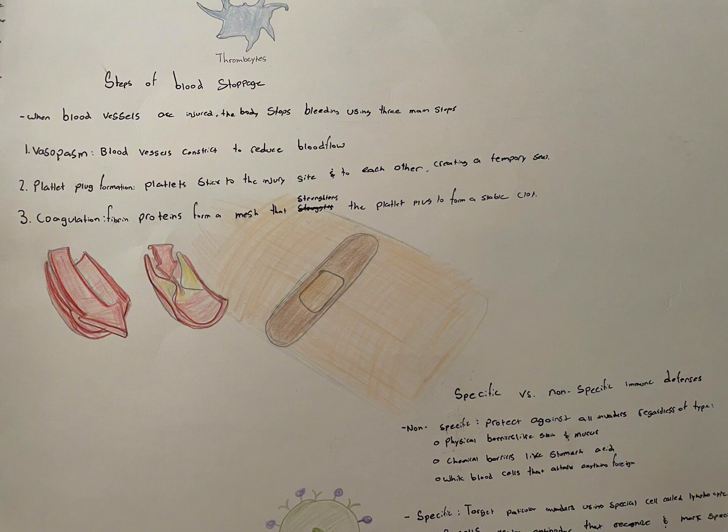Finally, the body strengthens the plug by creating a mesh made of a protein called fibrin. This mesh weaves through the platelets and traps the blood cells, forming a strong, stable clot that seals the wound. This step-by-step process quickly stops bleeding, prevents germs from entering the body, and is essential for keeping the body stable and healthy.